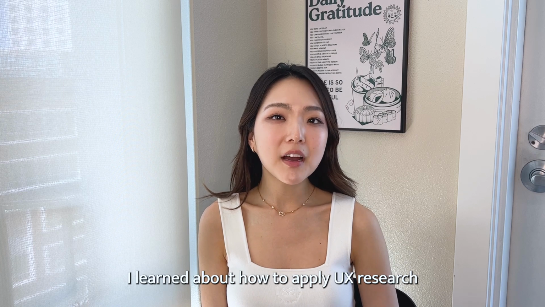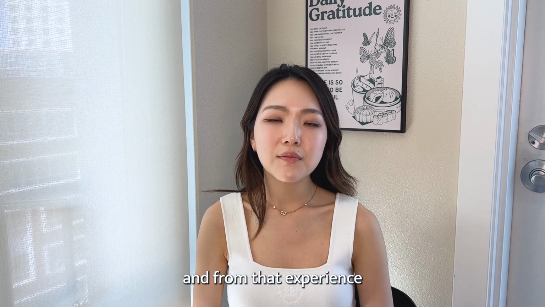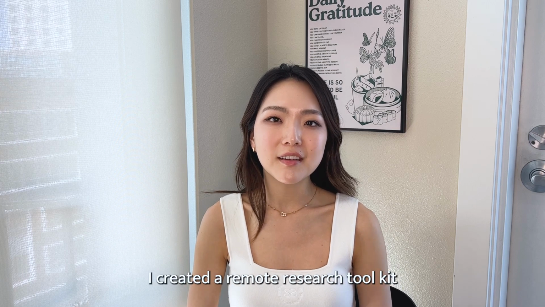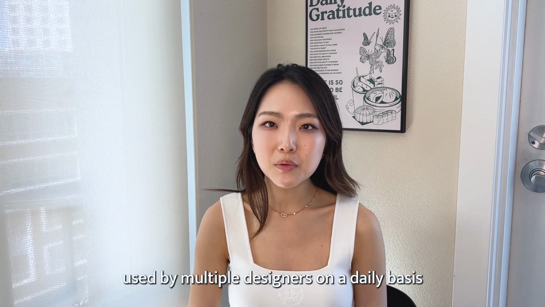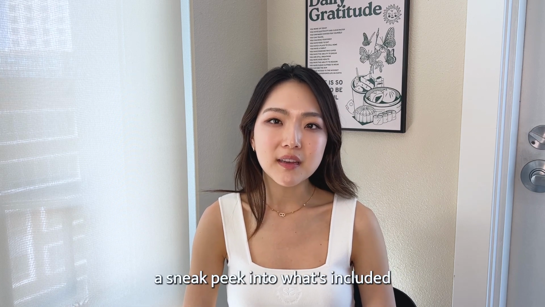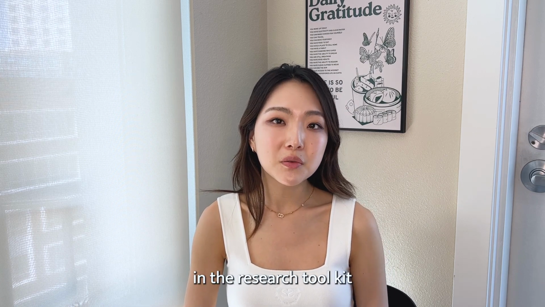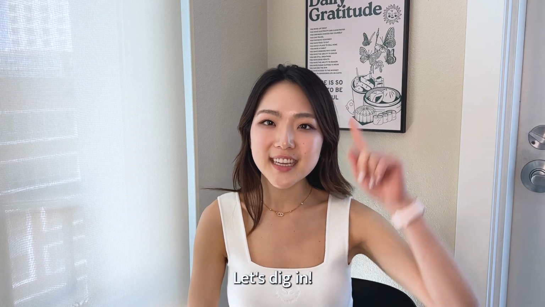I learned about how to apply UX research to product design at work, and from that experience, I created a remote research toolkit at my current team, used by multiple designers on a daily basis. Let me show you a sneak peek into what's included in the research toolkit and how you can apply this to your own work. Let's dig in!